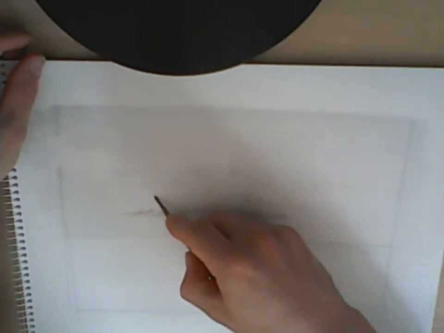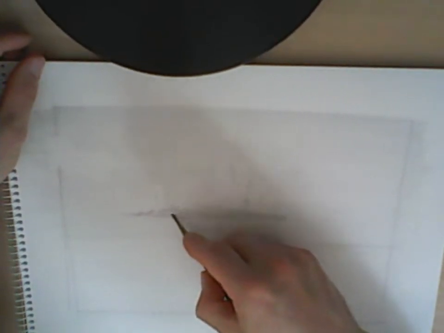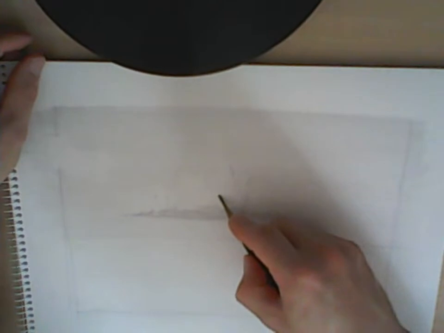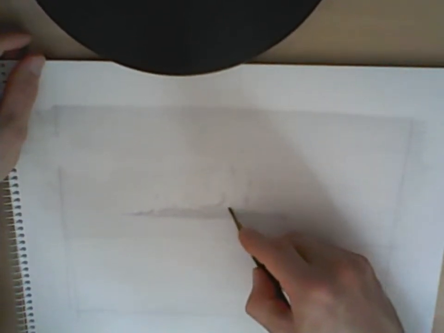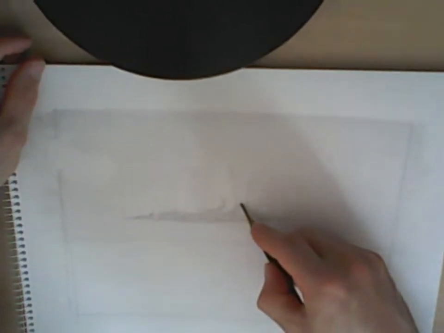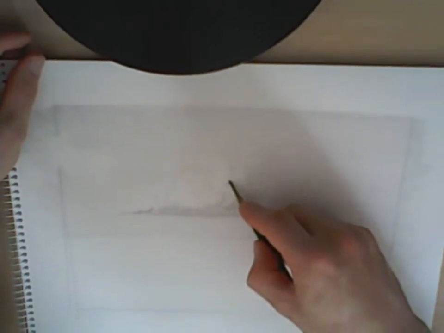And I want only a couple of shadows on this left side and more shadows on the right, since we see more of the shadow sides on the right side.